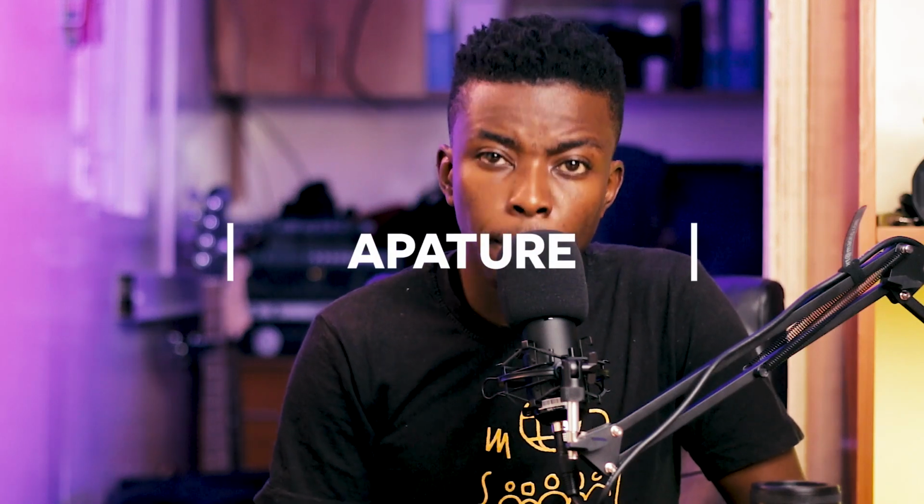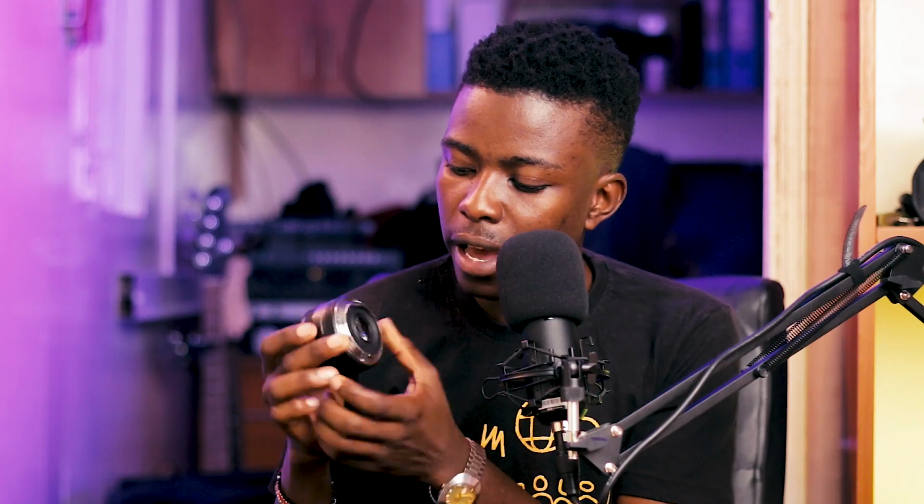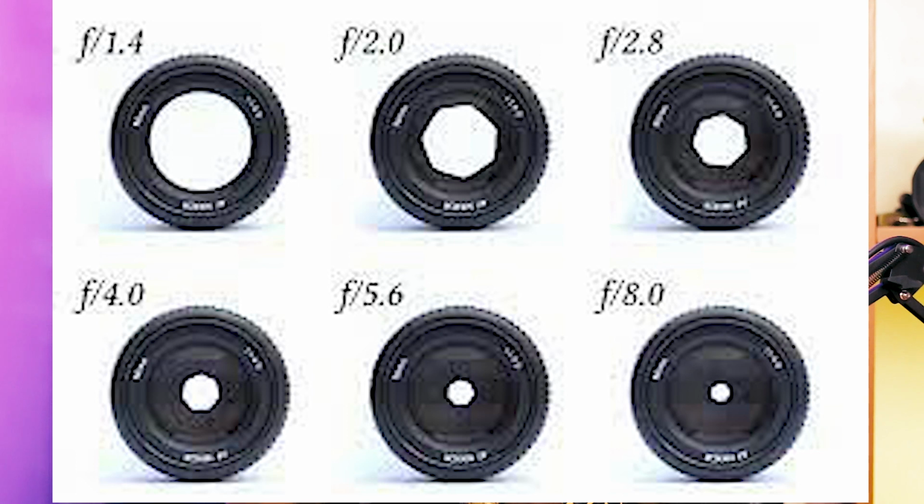Let's jump into it. So here we're going to learn about aperture. What is aperture? Aperture is basically what controls the light that goes through the lens to your sensor. So basically you'll find there's a part of the lens that is able to control the amount. It becomes smaller or even wider.